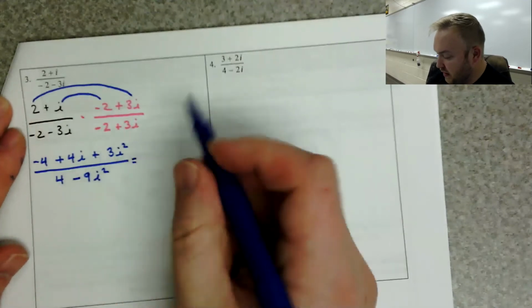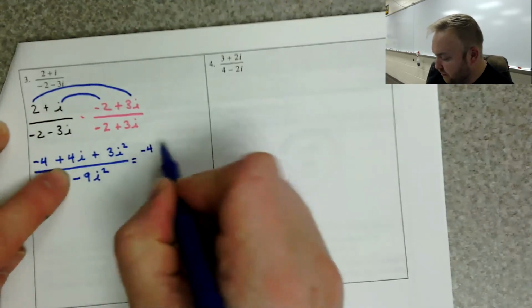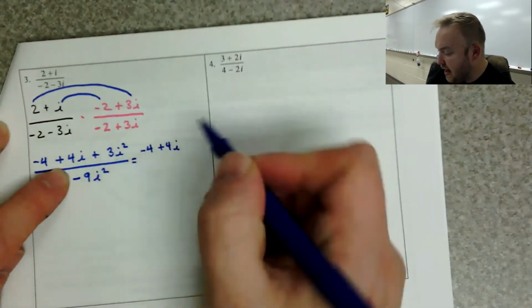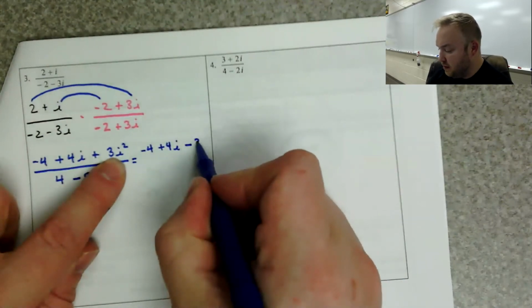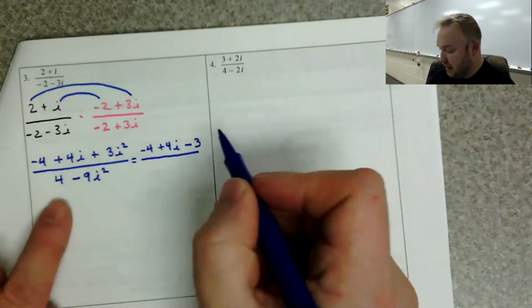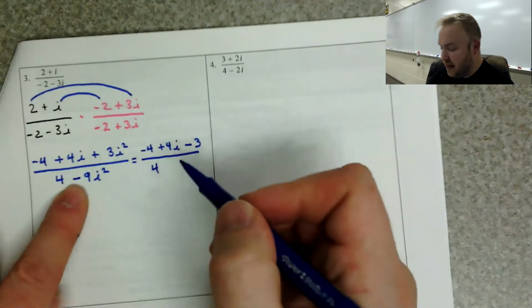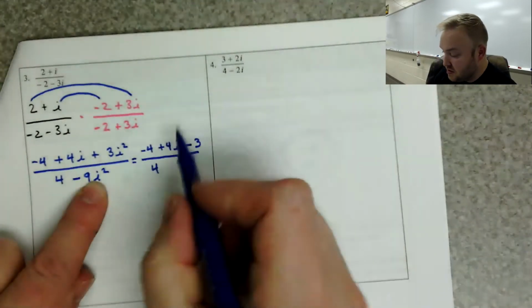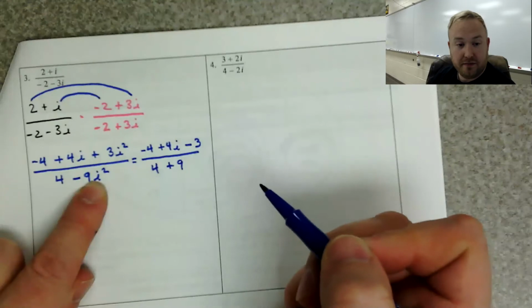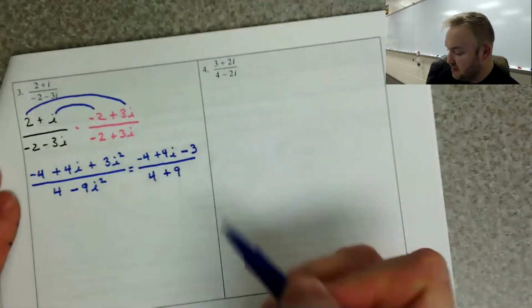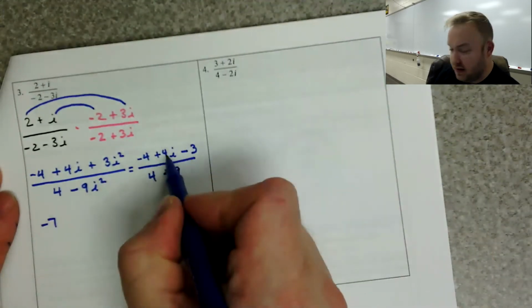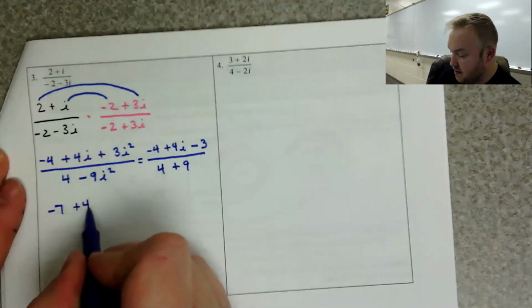Okay, let's keep going here. -4 plus 4i. 3i squared is going to become a -3. On the bottom, I've got a 4, and then -9i squared is going to become a +9. -4 plus -3 is -7, and then we've got a +4i.